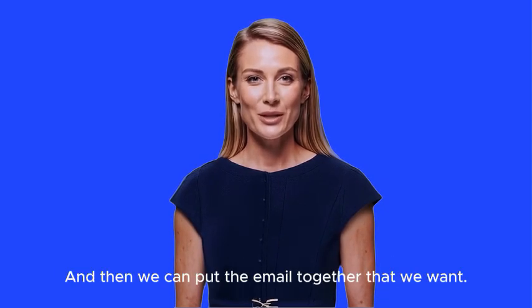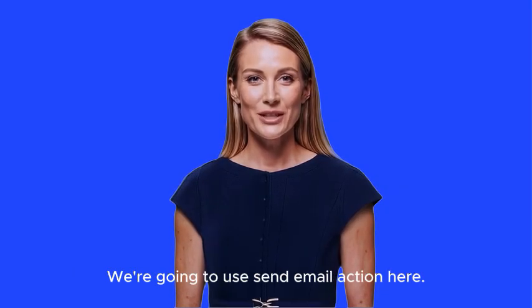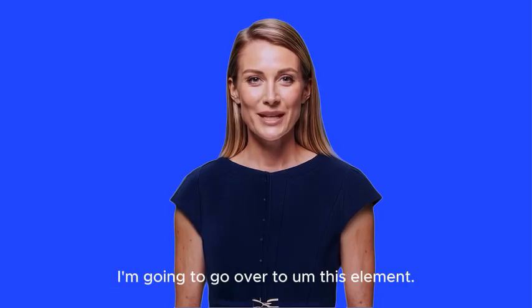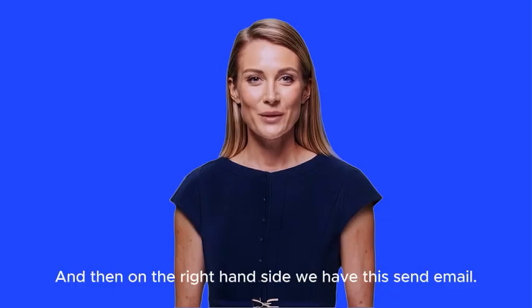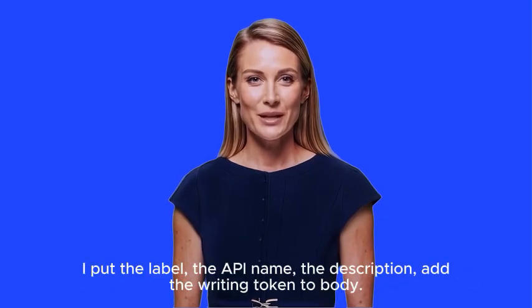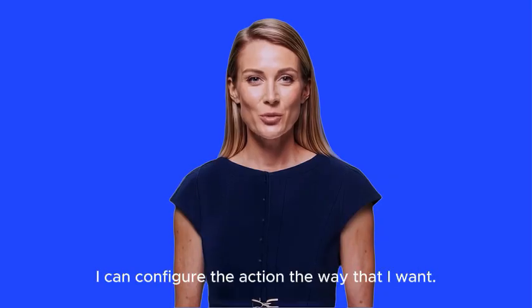We can go to email here too, send email, and then we can put the email together that we want. Okay, so I'm going to delete this alert. We're going to use the send email action here. I'm going to go over to this element, add an element, and then on the right-hand side we have this send email. I put the label, the API name, the description, add the writing token to body. I can configure the action the way that I want.